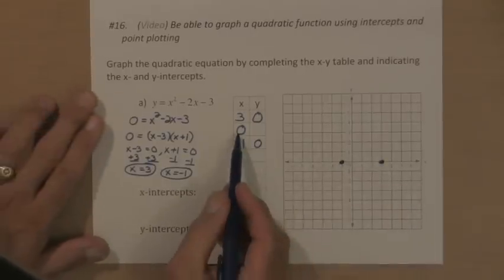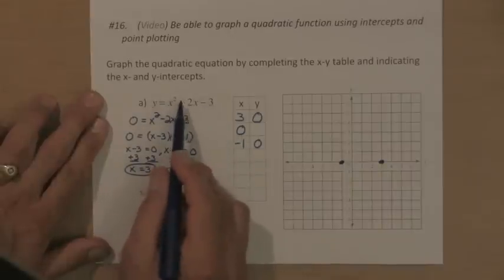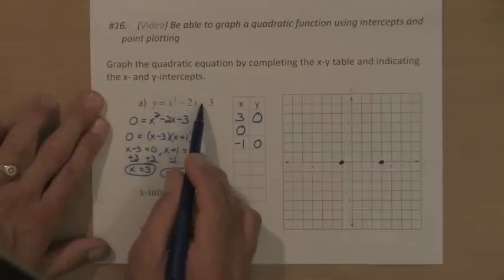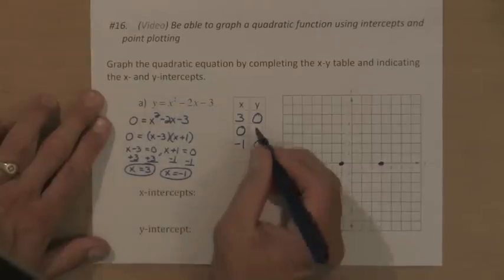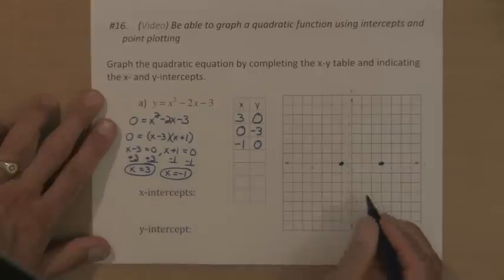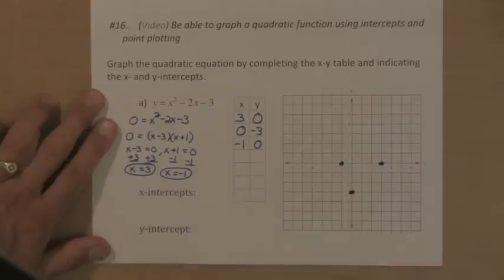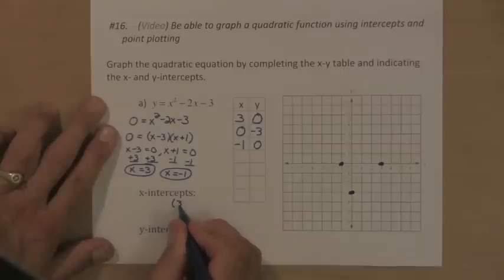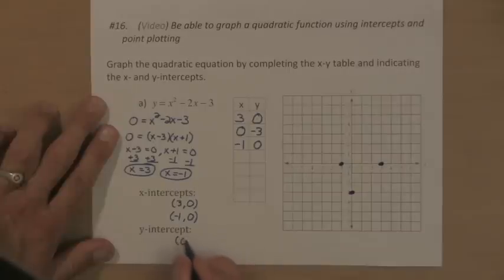If you put in x equals 0 into this equation, that's going to put a 0 here and a 0 here. That's going to give you 0. All that's left is the negative 3. So y is going to be negative 3. So that's right there. Notice your x-intercepts, where it crosses the x-axis, are at 3 comma 0 and negative 1 comma 0. Be sure to indicate that. And your y-intercept is 0, negative 3.